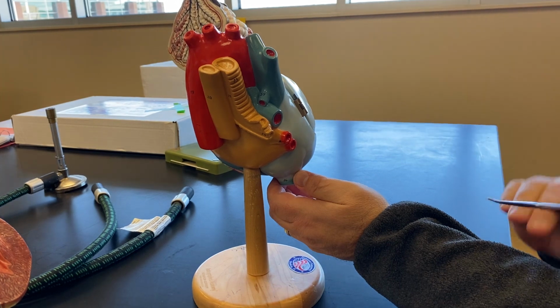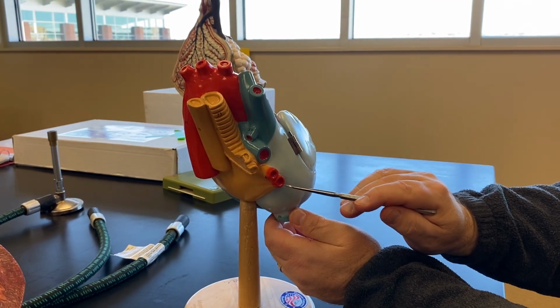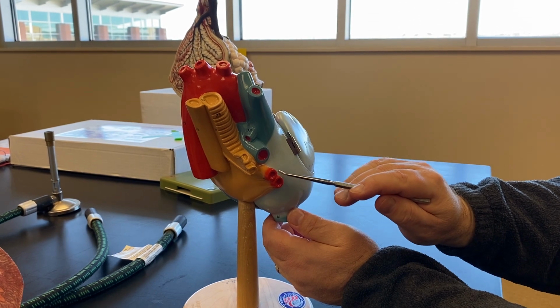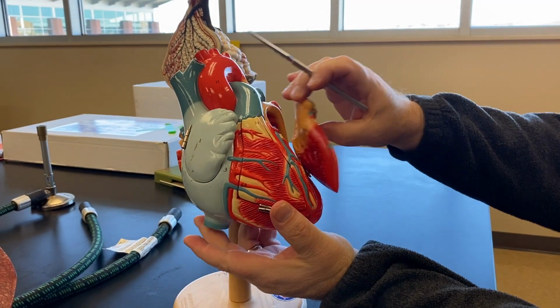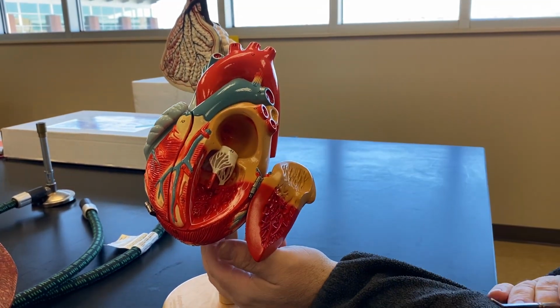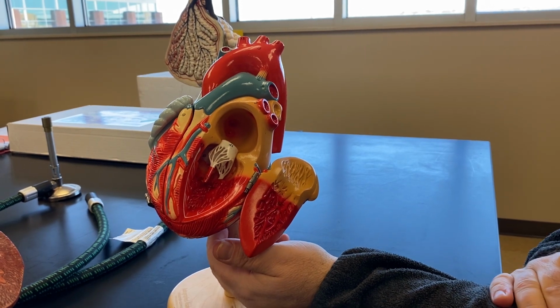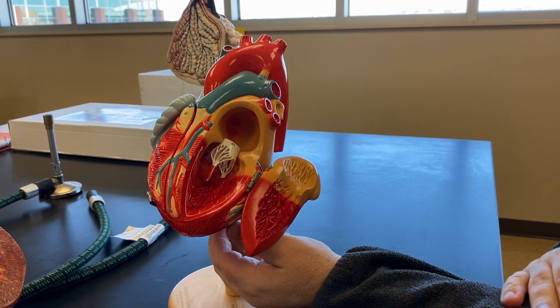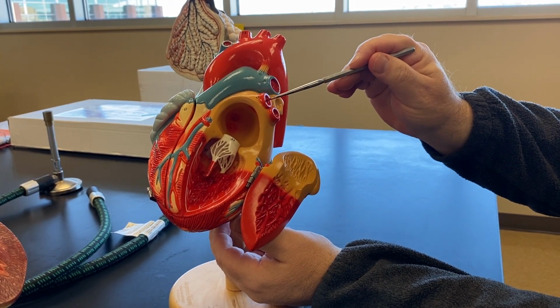That blood goes out to the lungs, comes back through pulmonary veins. Here are the two right pulmonary veins. It will take blood, oxygen-rich blood, to the left atrium. This chamber here, you look way back in there and you can see the openings to those right pulmonary veins. And even though the blood is red here, they are veins. They're carrying blood back to the heart. We also see the left pulmonary veins here.